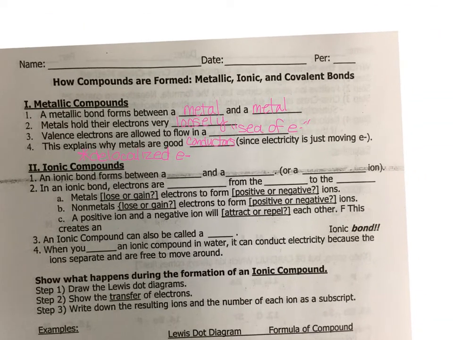All right. We are also going to come back and talk about alloys again. So please put that off to the side. Who can remind us what an alloy is? We learned it back in Unit 3, Solutions. A mix of two metals.